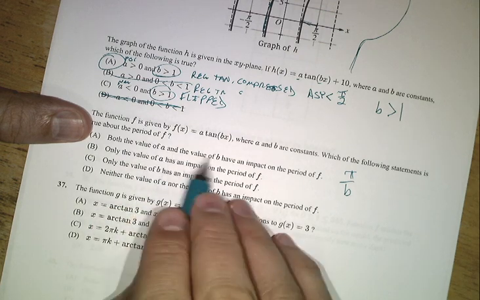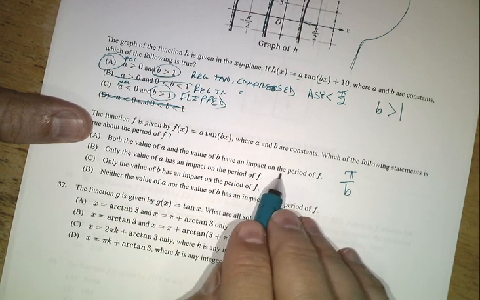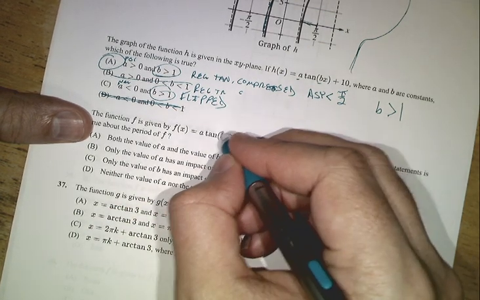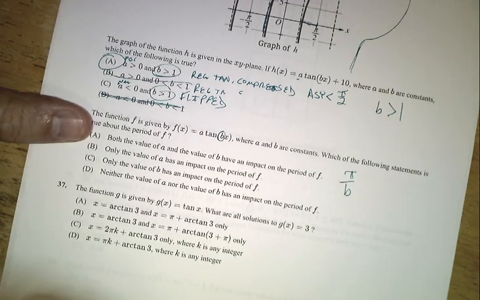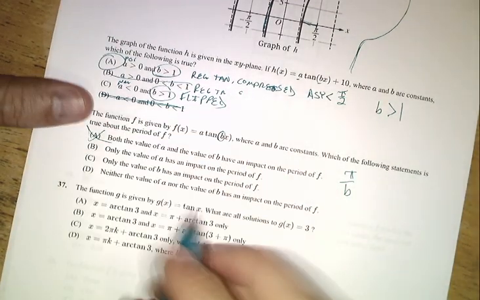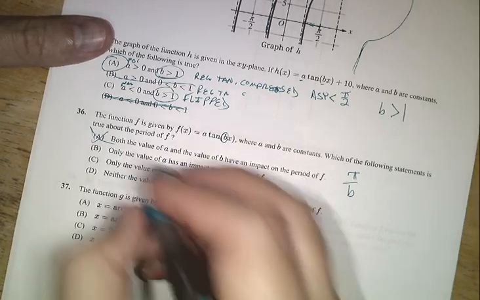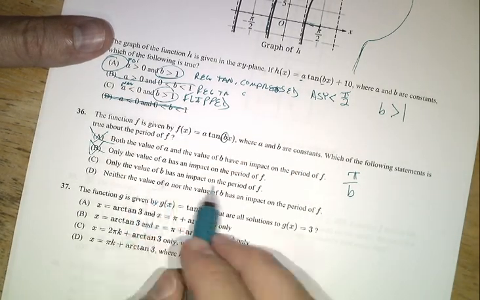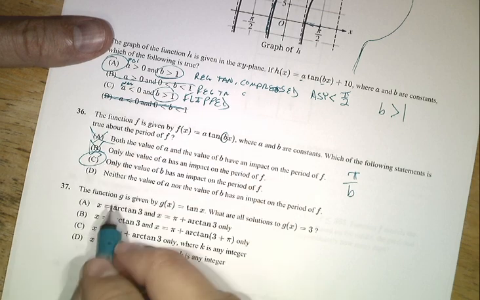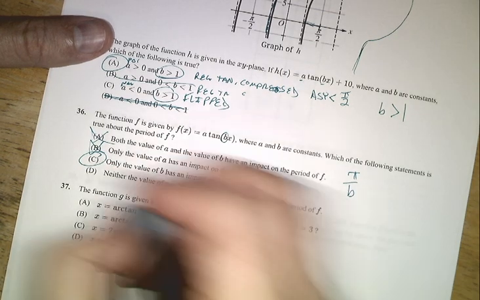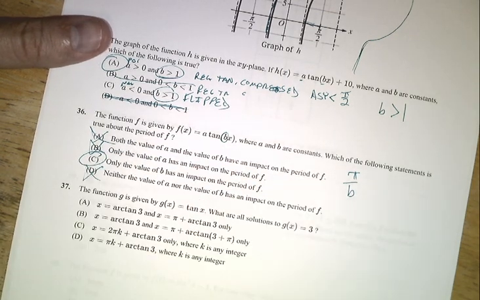Both the value of a and b have an impact on the period. Well, that's not true. The period is only affected by that number right there. So it can't be a. Only the value of a has an impact. Nope. Only the value of b has an impact on the period. Yep. Neither value impacts the period. That is definitely not true. So that one has to be C.